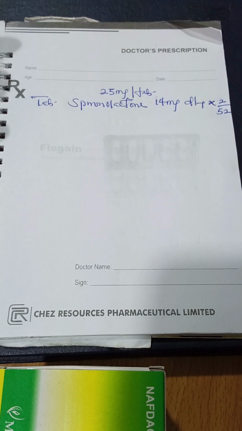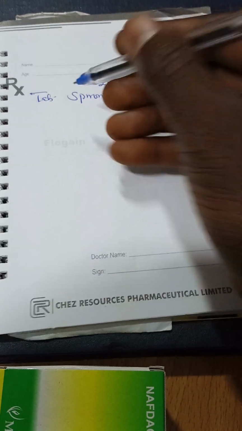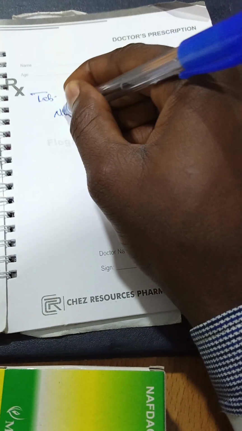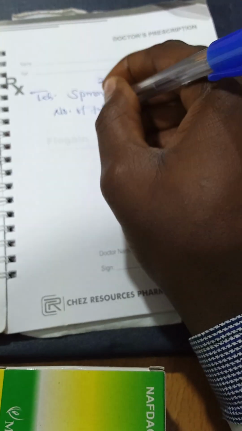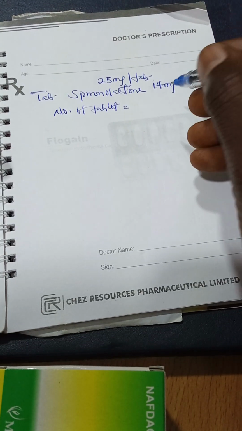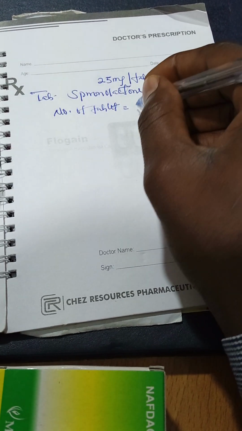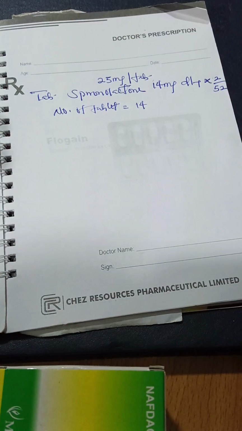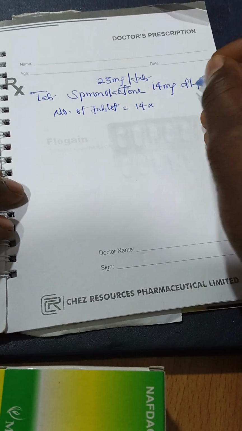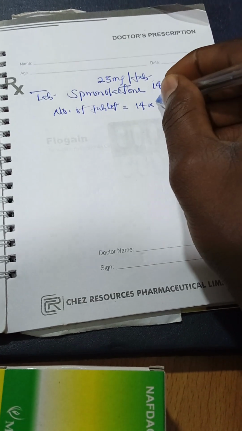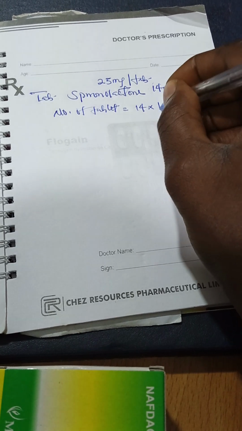Now, whenever your prescription comes to your table, the first thing you do is to know the number of tablets that you're going to powder. How do we do that? So you say number of tablets equals to. A dose of 14 milligram, that is per dose is 14 milligram. 14 times the daily dose, which is just once daily, that is 14 milligram daily. So that will be 1.